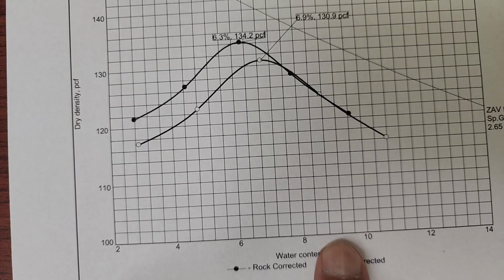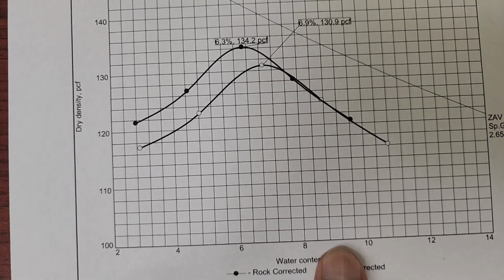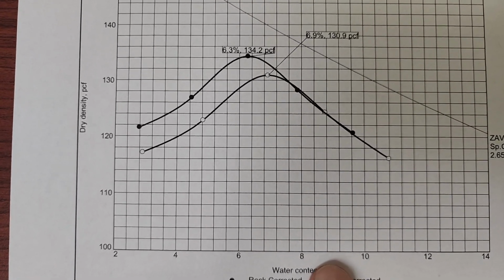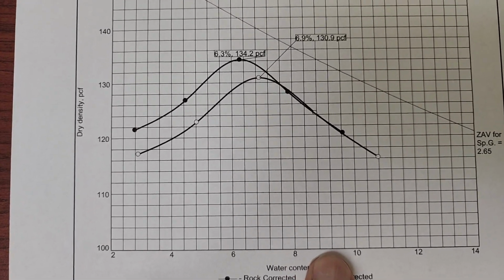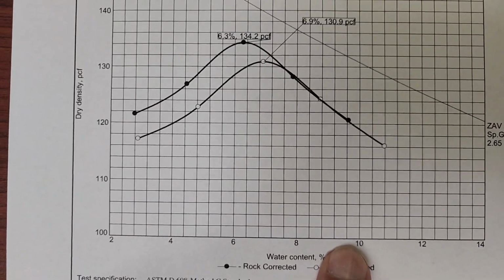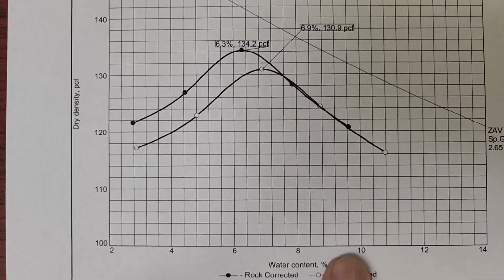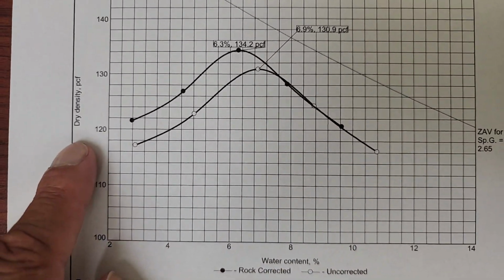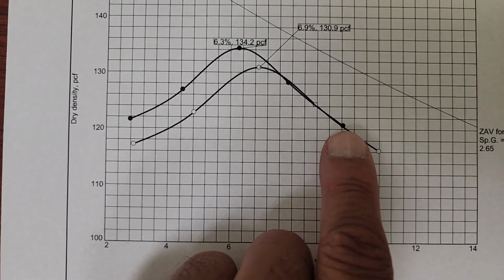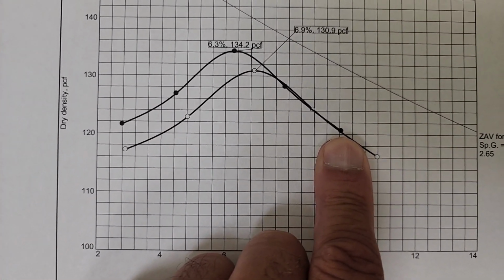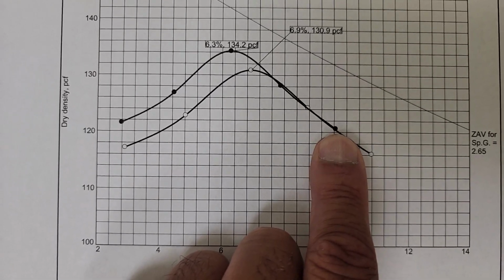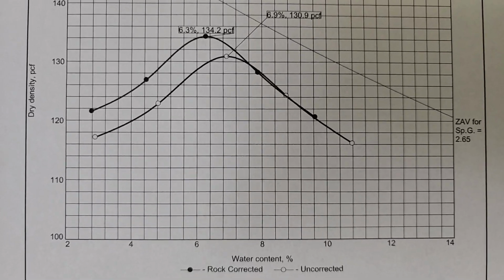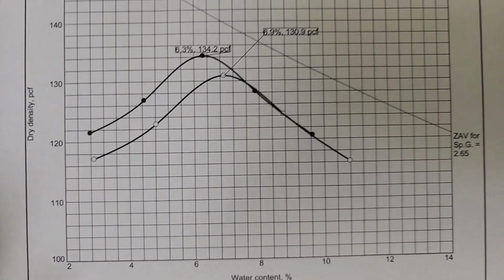Now, sometimes to read these graphs, how much water do I have in this curve? So I can say, put 9 right in the middle. I can say right around 9.5%. Now, the way I read this and how do I find the dry density, I go up to where this first dot is, and then I go over, and it's going to give me roughly 120, almost 121. That's how you read these graphs.